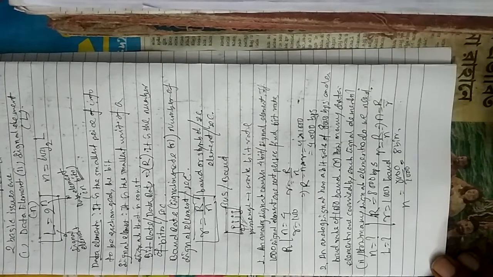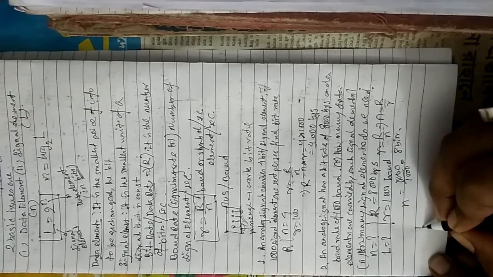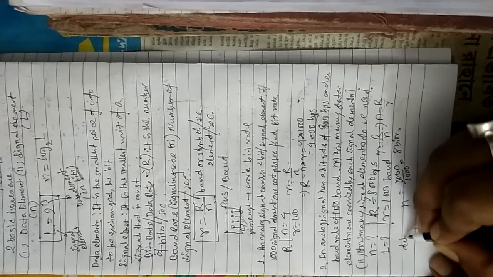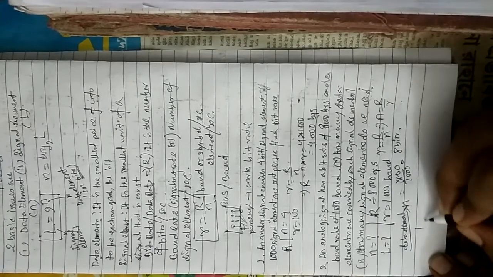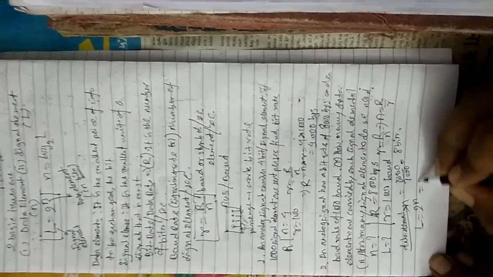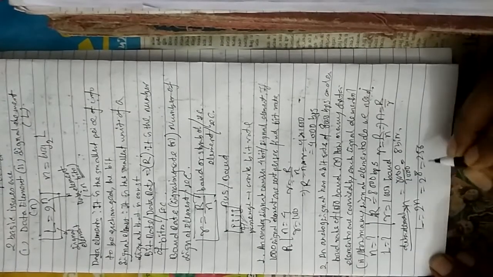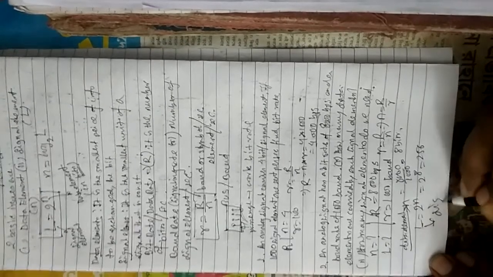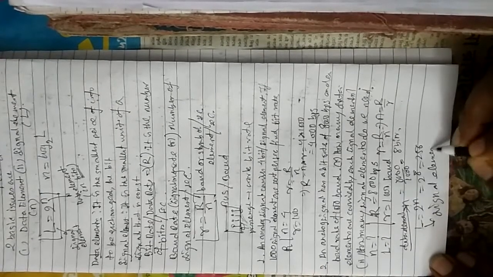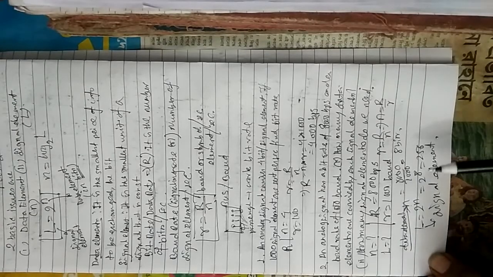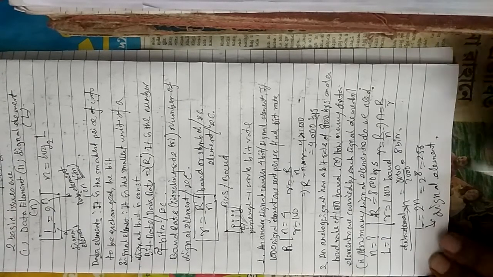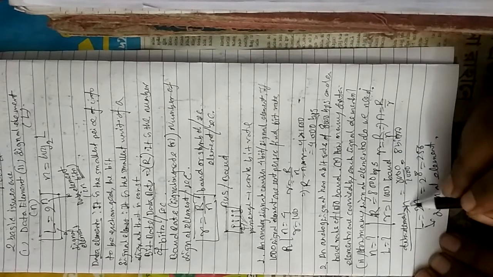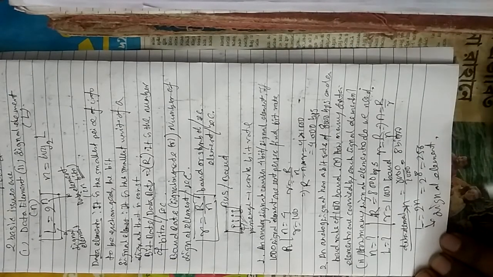This n is the data element. Also, L is equal to 2 to the power n, equal to 2 to the power 8, so 256. This L is the signal element. So the answers are n is equal to 8 bits and L is equal to 256.